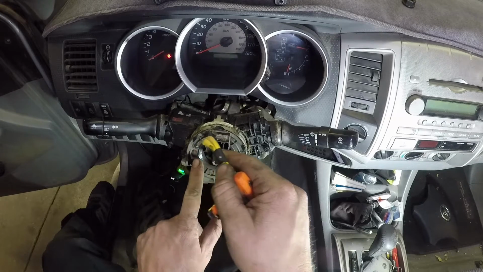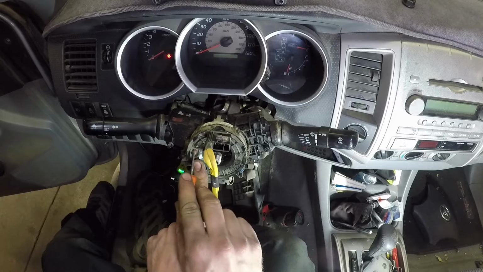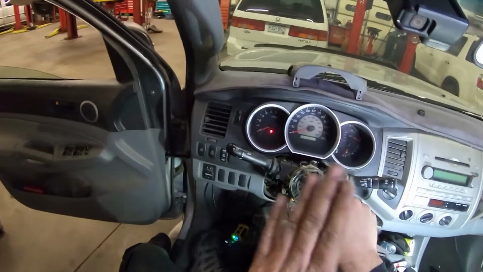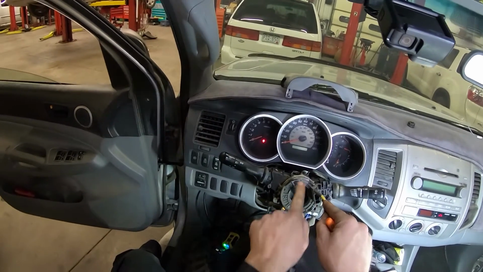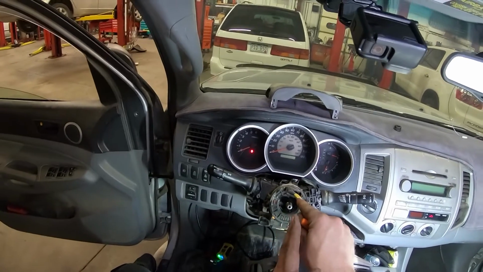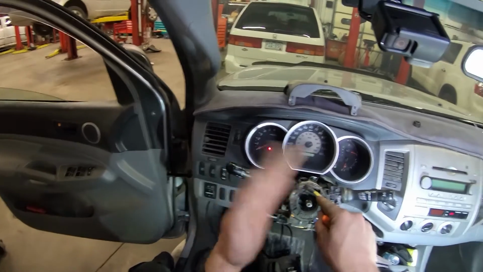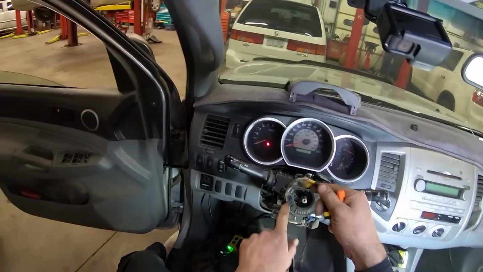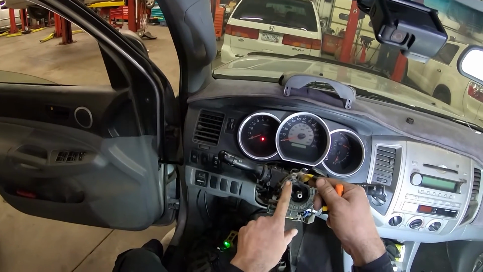There's a little sight glass. You should see an orange disc inside that. If your steering wheel was not in the upright position and you're off to the side, you won't see that. If your wheels are turned one way or the other and your steering wheel was still in the upright position, you won't see the orange dot.